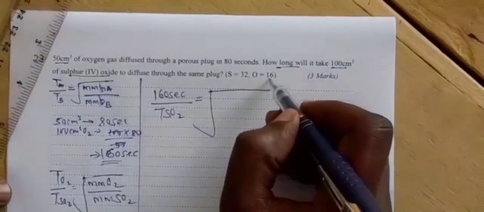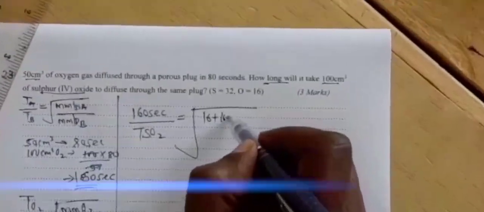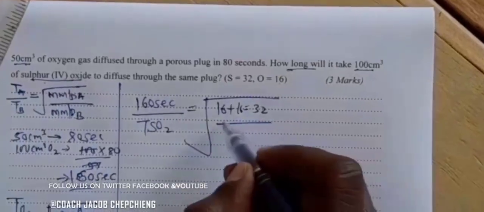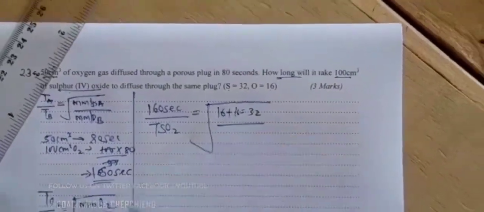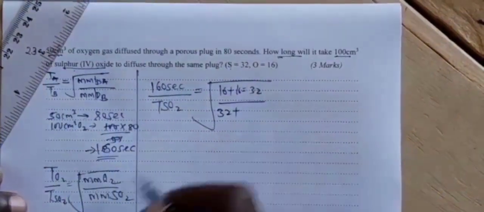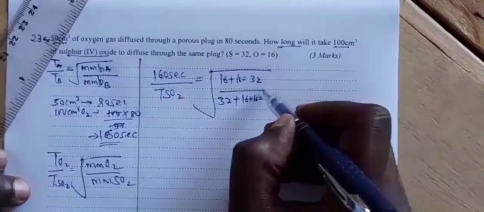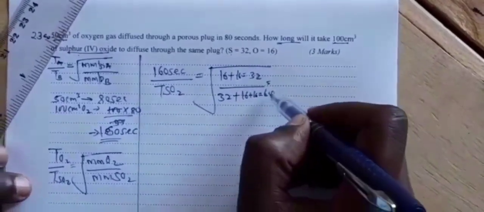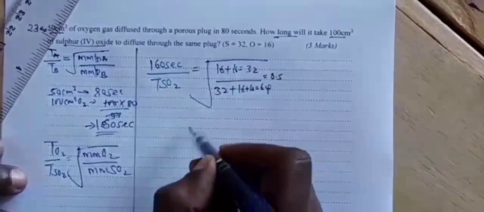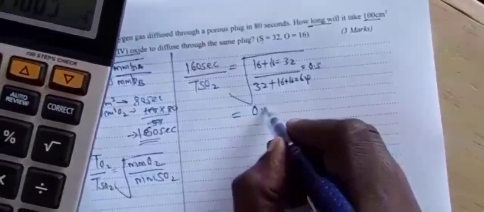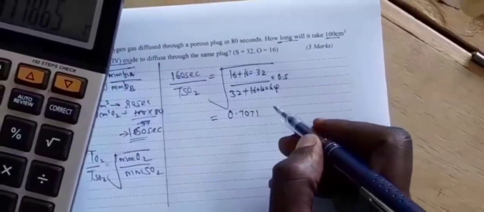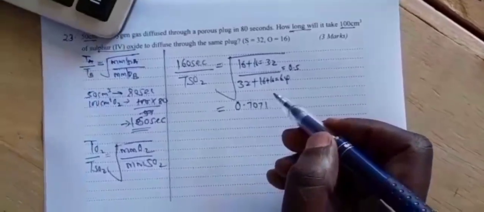Molecular mass will be atomic mass, which is 16 plus 16 is equal to 32 over that of sulfur. Sulfur is S, which is 32 plus 2 oxygens, 16 plus 16, is equal to 64. So that is like saying root of 32 over 64, root of 0.5. So root of 0.5 using the calculator, you can say 0.5 root. So that will give us 0.7071. Calculations in chemistry, you can put it into 4 decimal place.